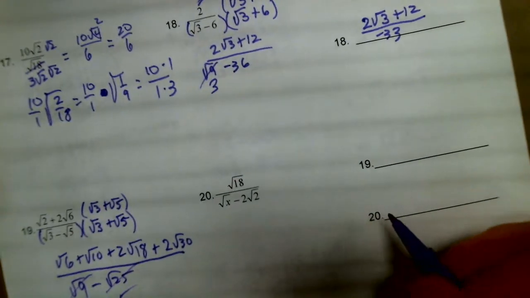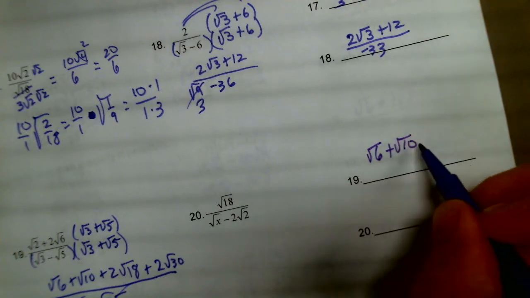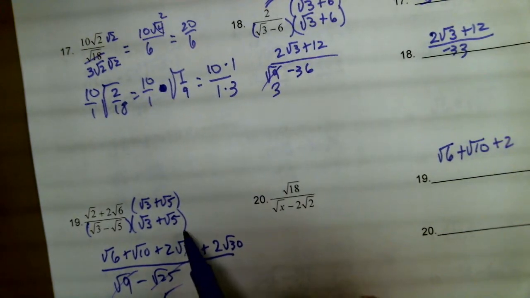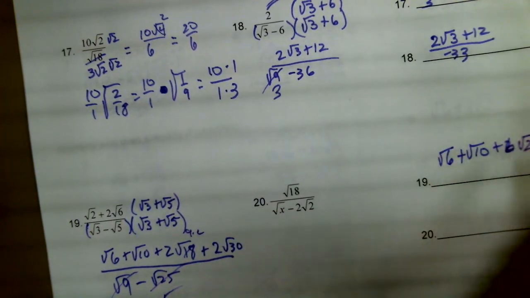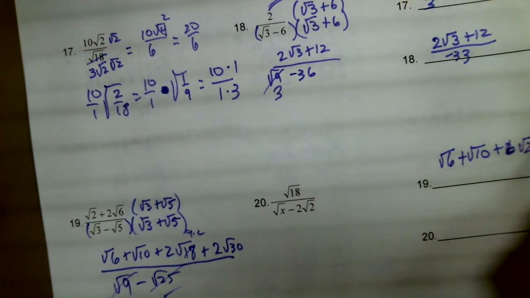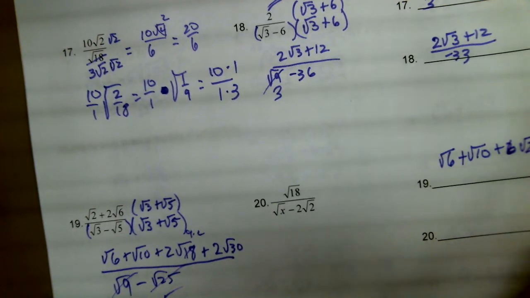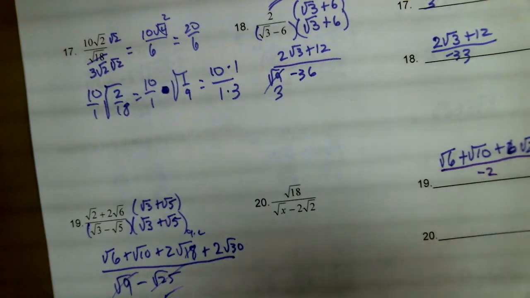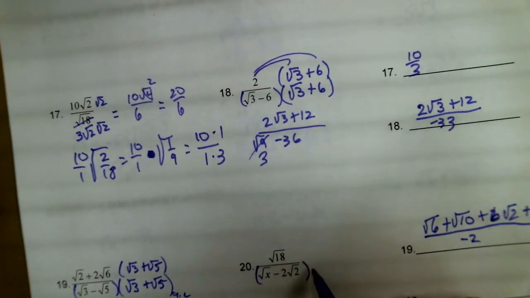So I'm going to write in my blank the square root of 6 plus the square root of 10 plus 2, oops, got to simplify the square root of 18, don't I? That's the same as 9 times 2. Square root of 9 is 3. Times that out there gives me a 6 root 2. And then the 2 square roots of 30, which can't be simplified because that's a factor of 2, a factor of 3, and a factor of 5. No doubles, so we can't bring them out. All over negative 2.